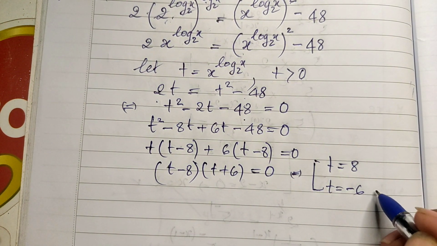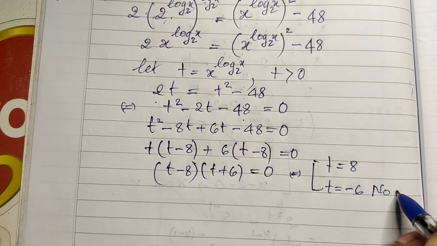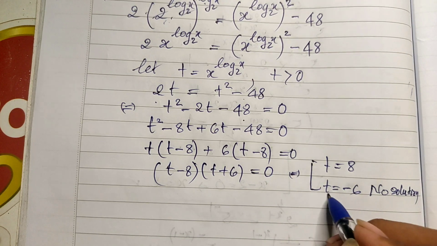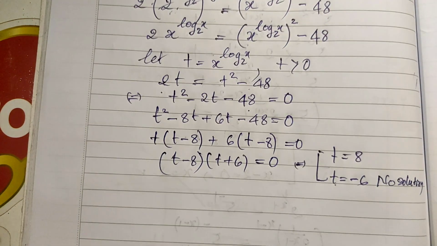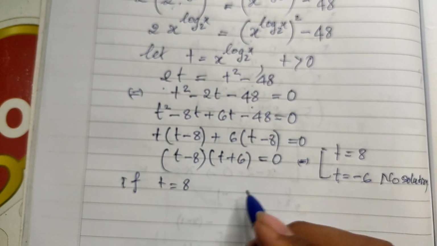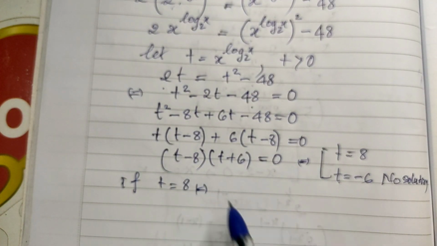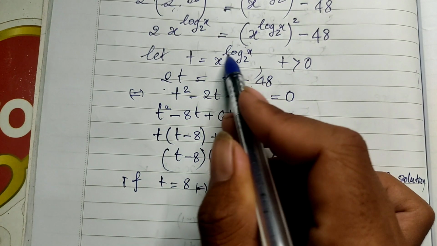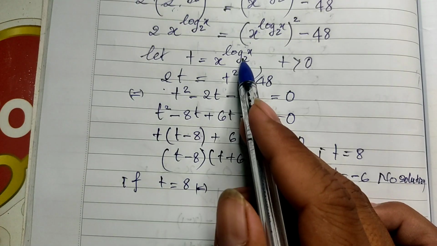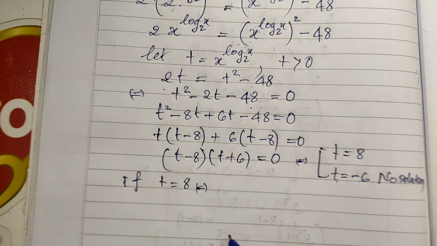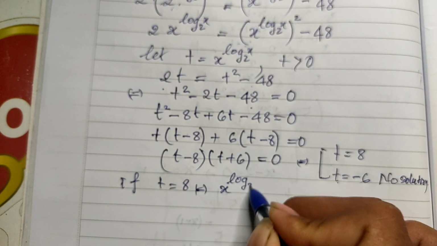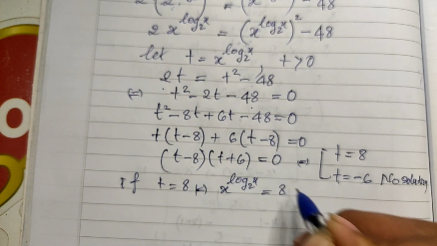So this is no solution, because t must be positive. Now if t is equal to 8, we replace it: we get h to the power log₂(h) is equal to 8.